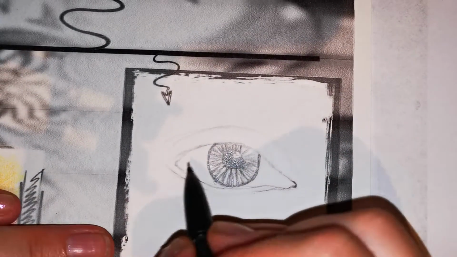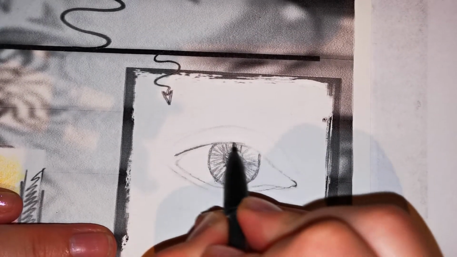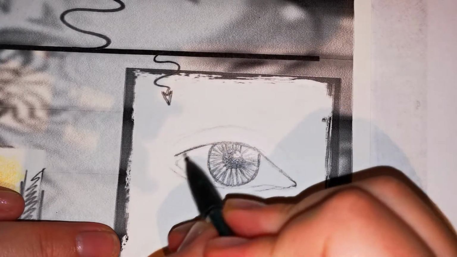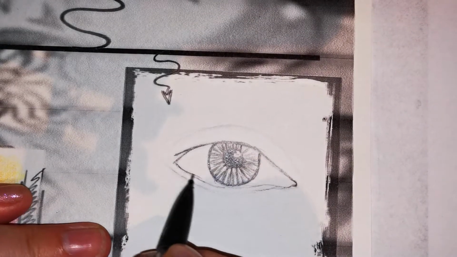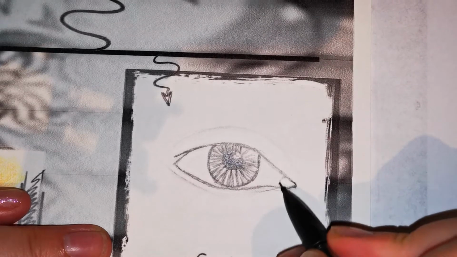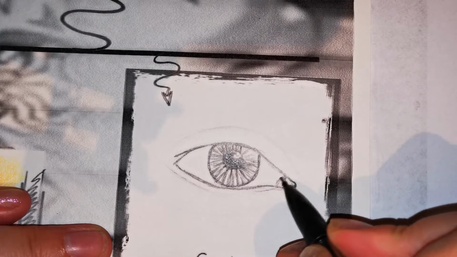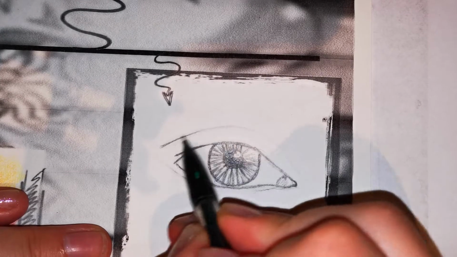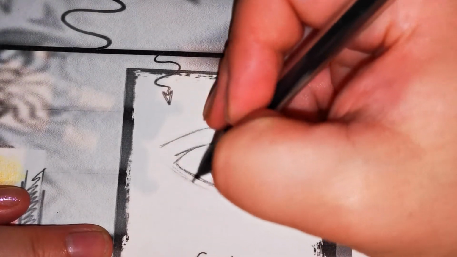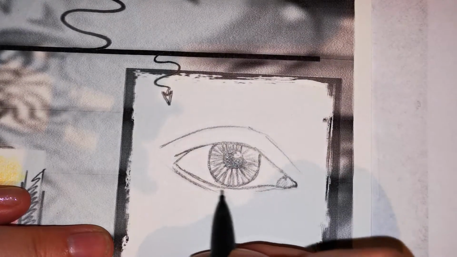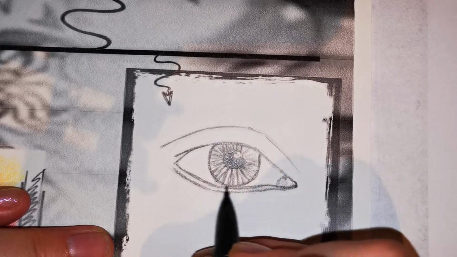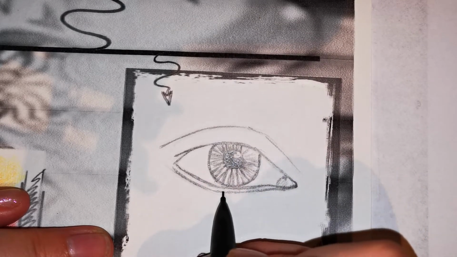Okay, so the next thing to do, we are going to add a skin tone. And we do this before we draw the eyelashes. So I'm just outlining that eye so I know I'm not going in there. Put a little bit of a tear duct, so just draw that tear duct in. And then I know that my eyelid's going to go here, I don't want that to disappear. And then this is my waterline, where people wear eyeliner. So that's my waterline. And that's going to stay white.